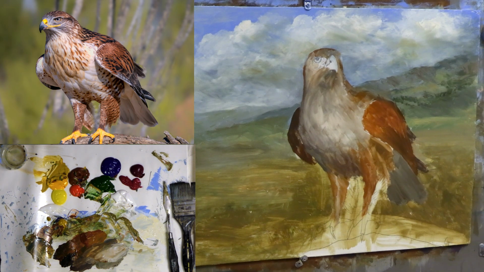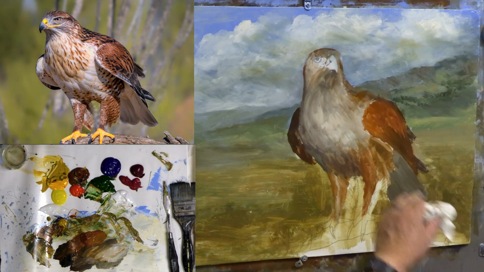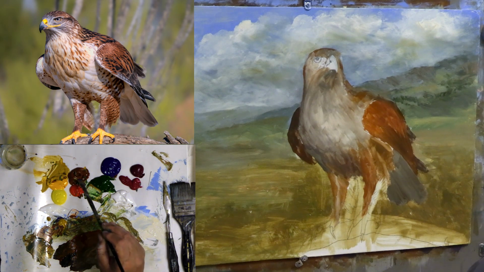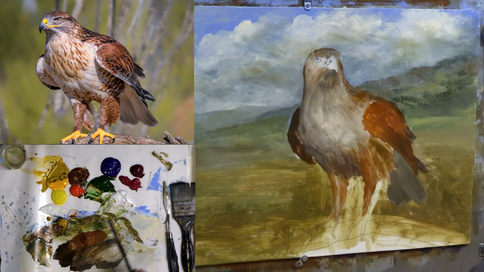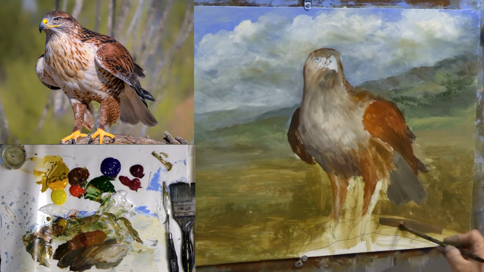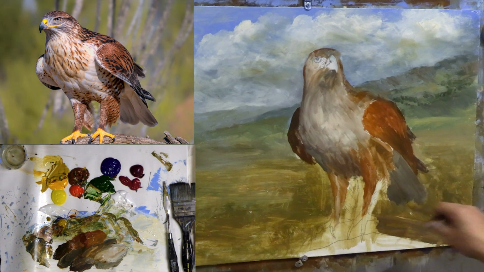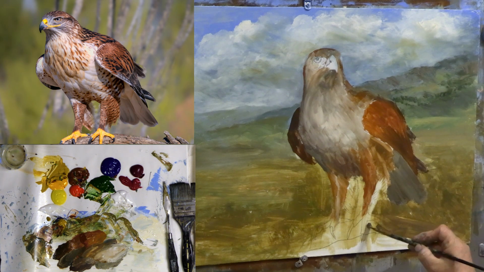There we go. Now, so I got some of that in there, and we can get a really nice burnt sienna, blue, a little bit of white. Let's use some extender here. Just an idea of the grayish tone, and here for the branch that he is standing on. Okay.